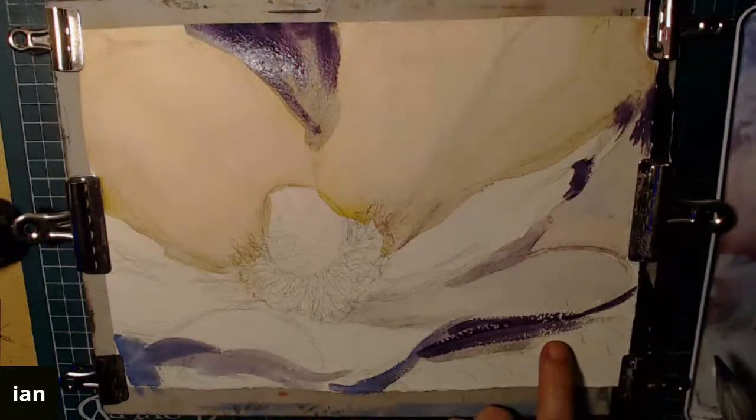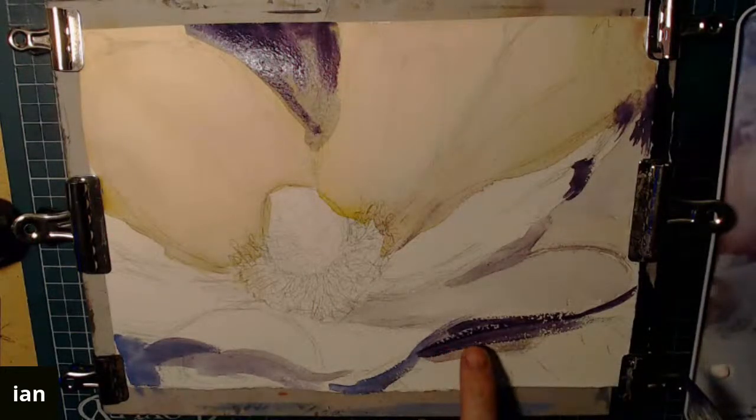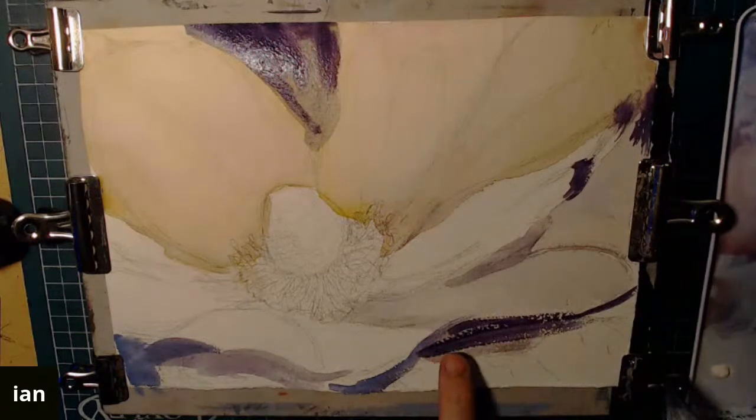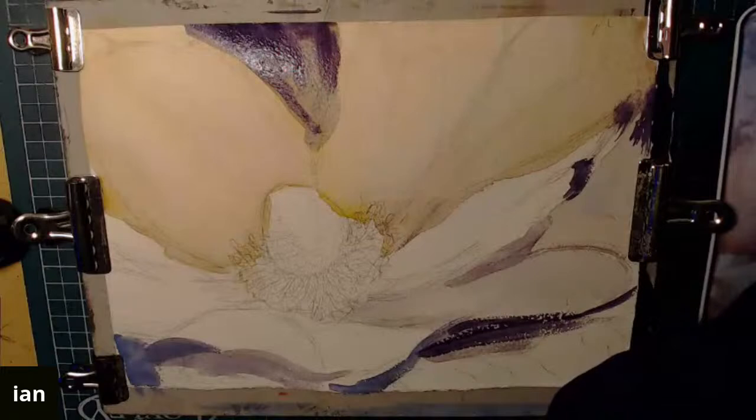Can you see in areas like that where it's hit and missed? Mm-hmm. Well, that's what I want it to do. That's the word I was looking for earlier. What you just said.